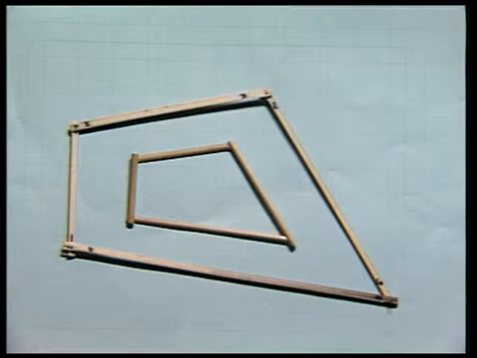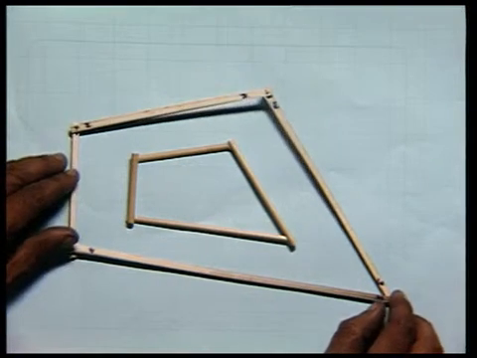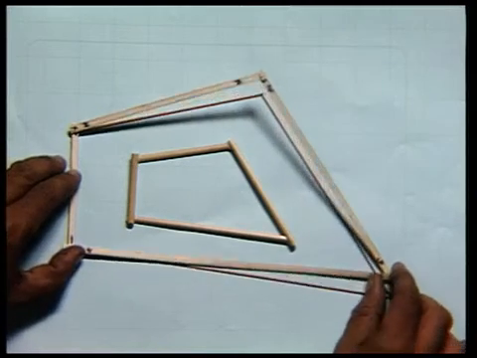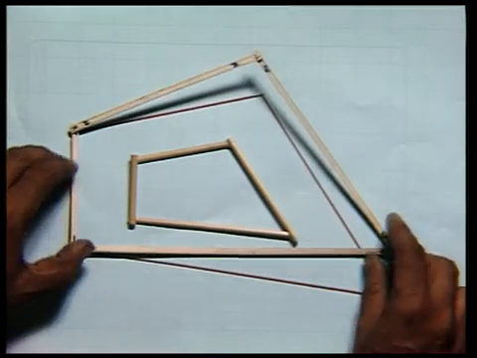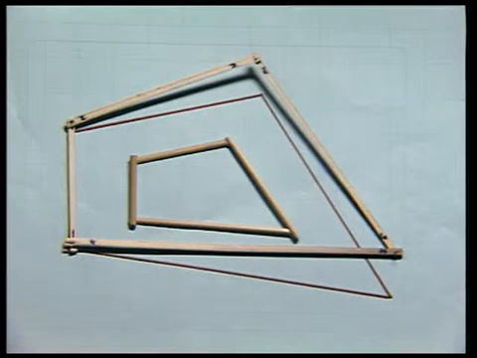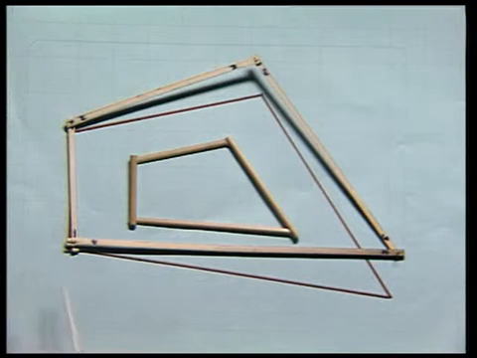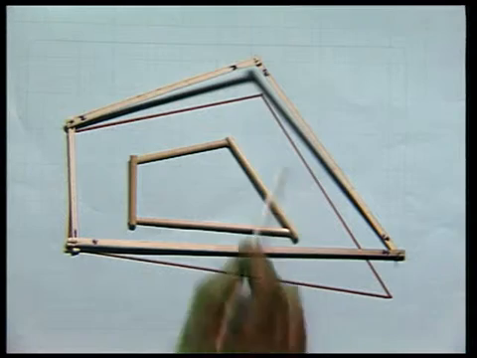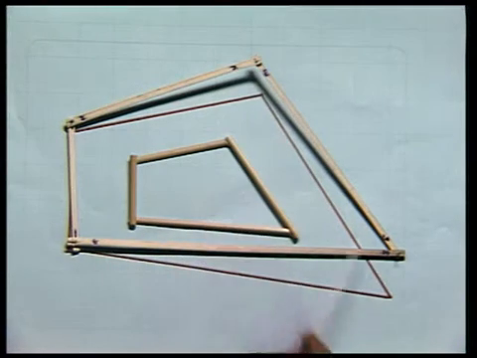But if I distort this constructed quadrilateral a little bit, now are they similar? No, they are not, because here the original figure is over here and the new figure is this.